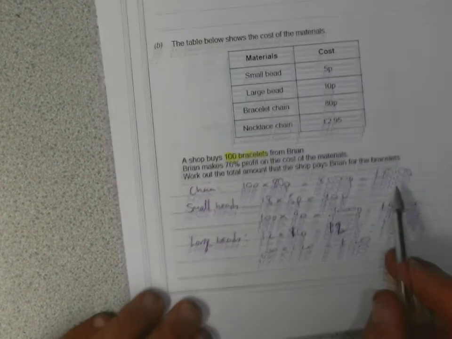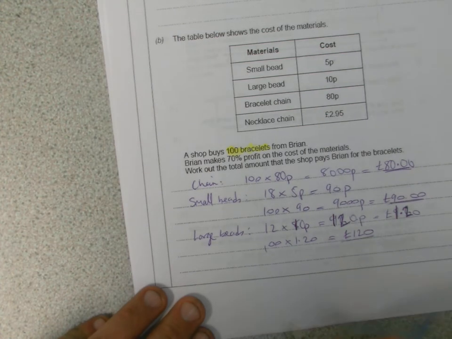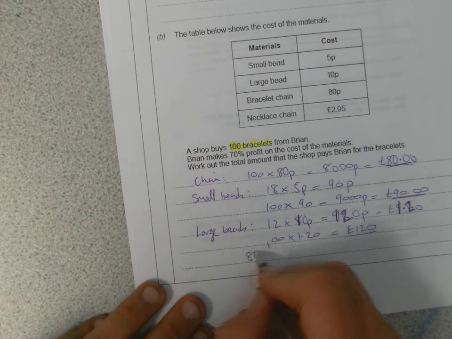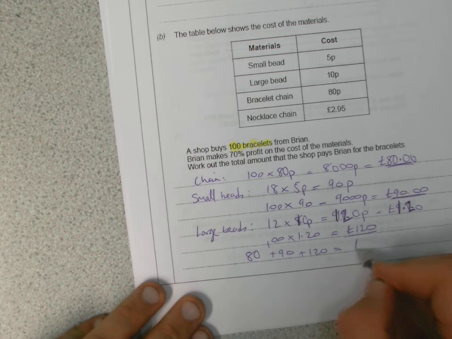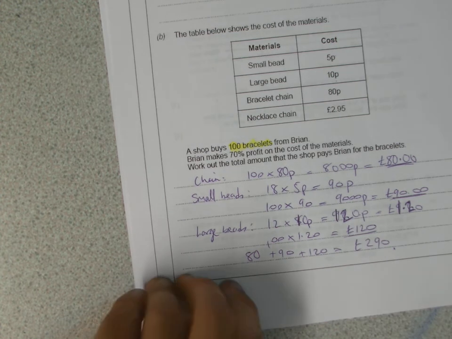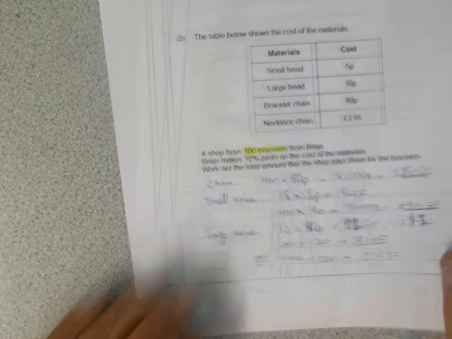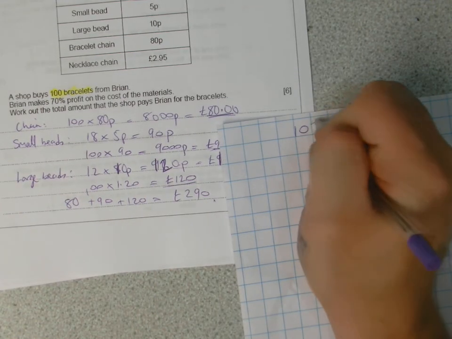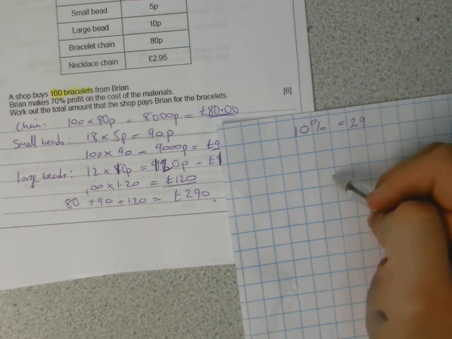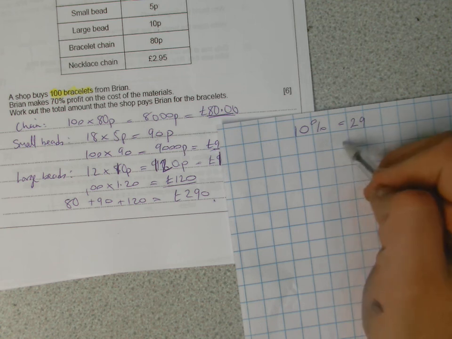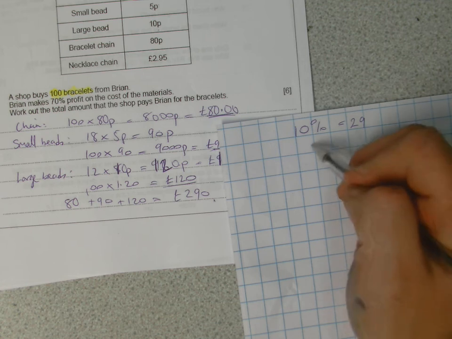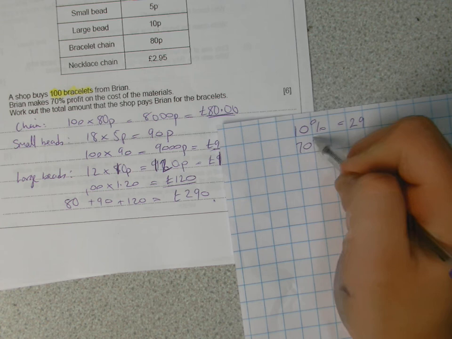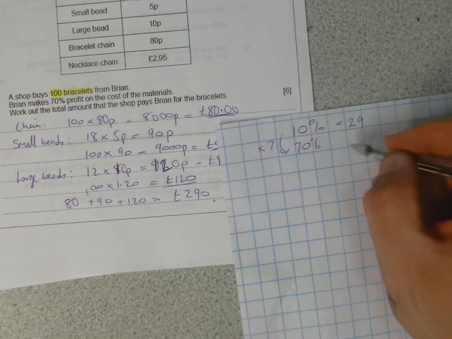Okay. So the total cost now, you'd have the £80 for the chain, £90 for the small beads, £120 for the large beads. Add them up, 80 plus 90 plus 120 is £290. And then he wants to make a 70% profit. So if you work out 10%, 10% is 29. So you need to work out 70% from here now. Well, you could times that by 7, I suppose. That's one way of doing it, isn't it? So 29 times 7.